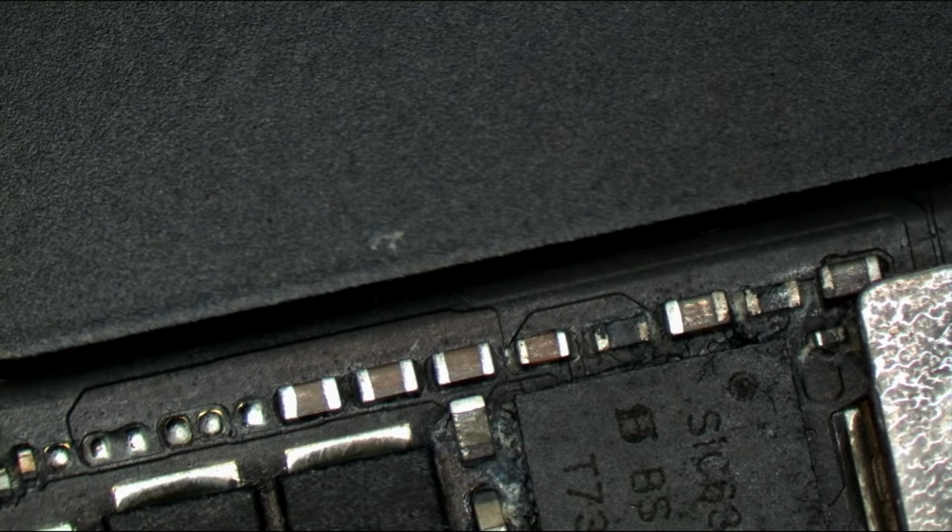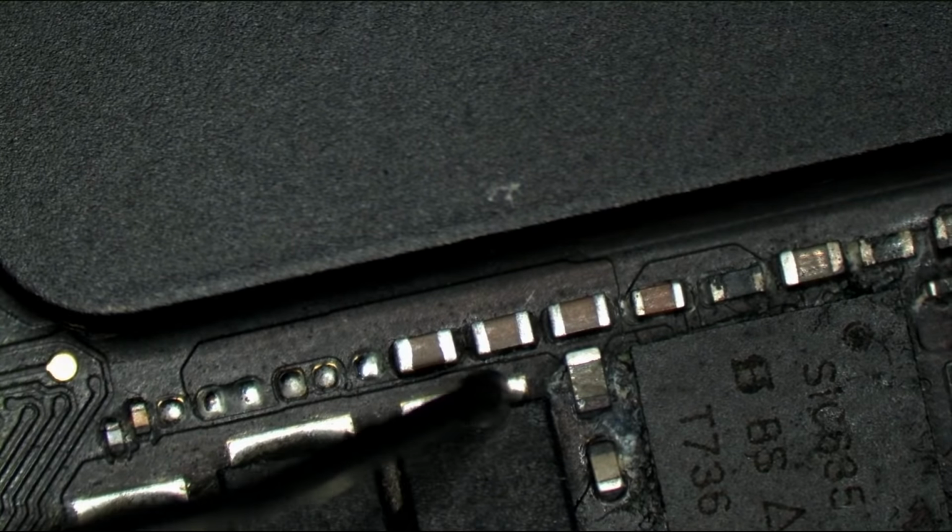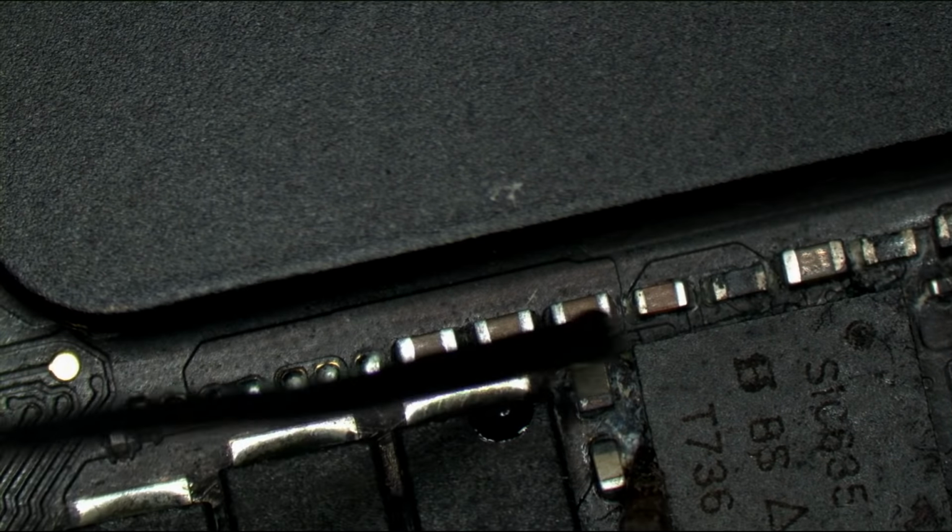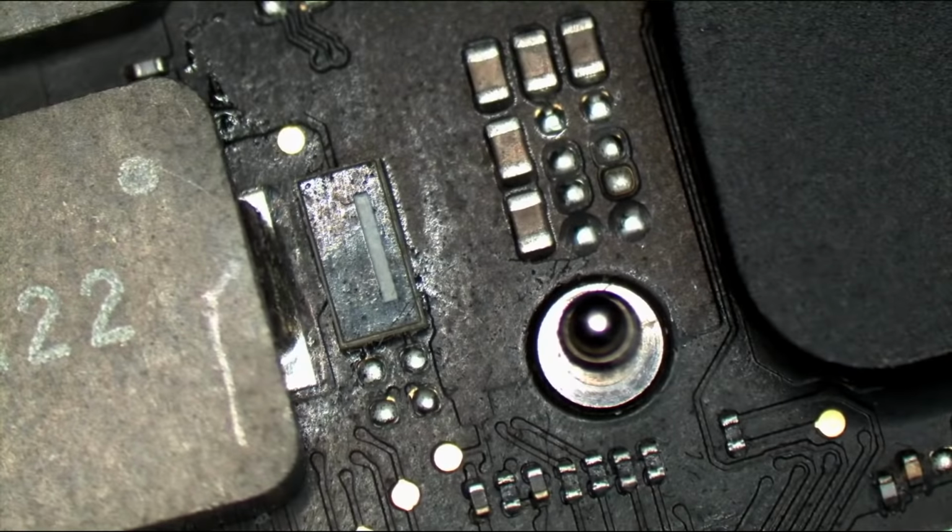Oh man, the CPU V-core area got freaking swamped. Yeah, this is going to be done for, I believe.